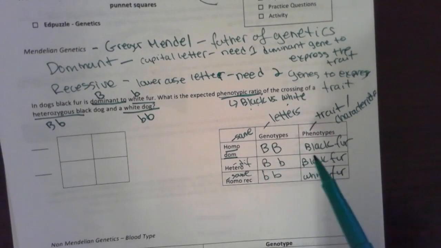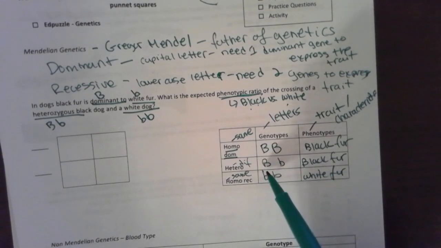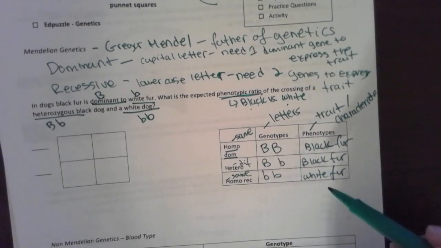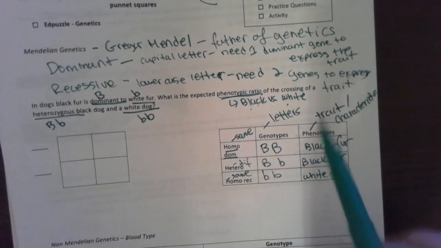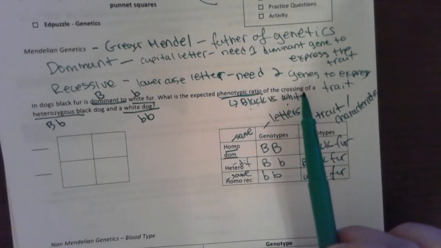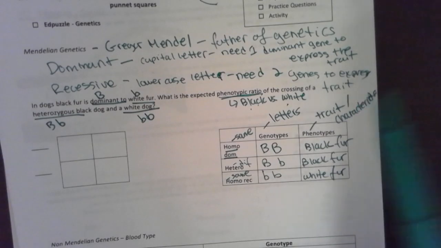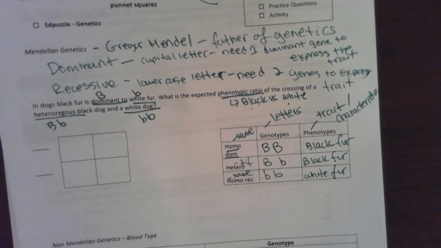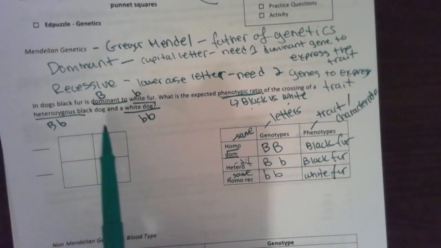For heterozygous, it would still express the dominant trait because I have at least one capital letter. But for homozygous recessive, I would have white fur because I have two little letters to say it. I need two genes to express that trait. Now we go back to the question. It's asking if I crossed a heterozygous black dog and a white dog.